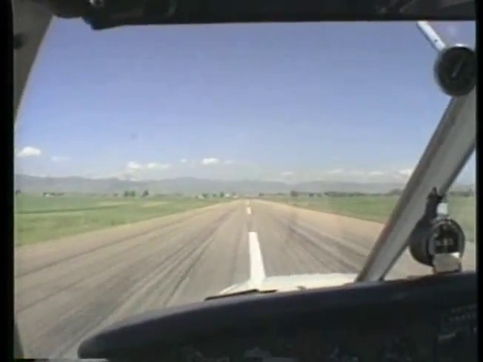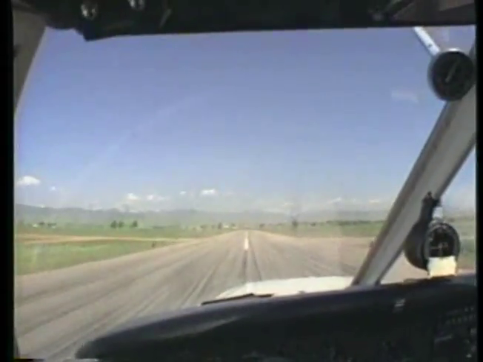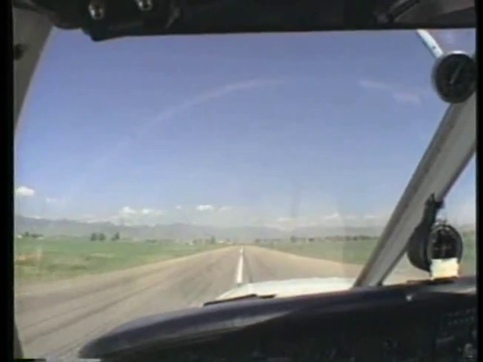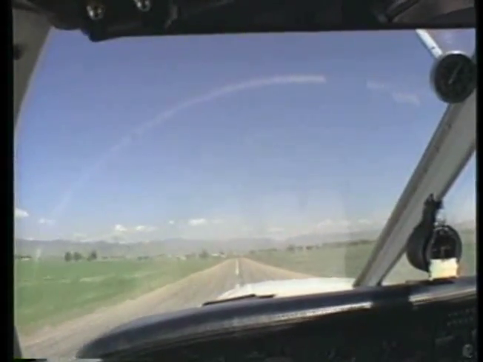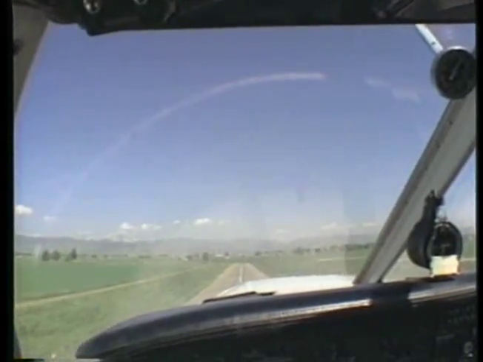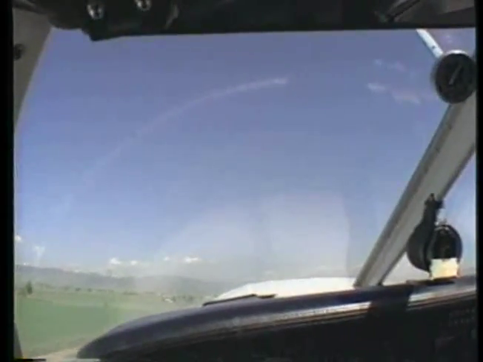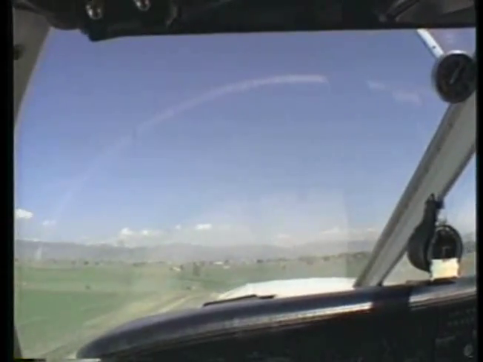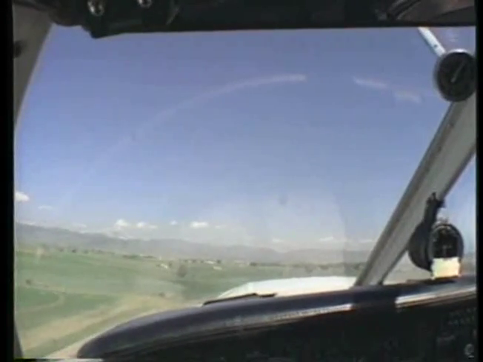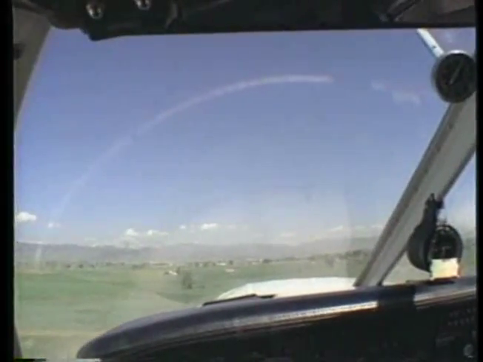Shortly before reaching the best angle of climb airspeed, positively rotate the airplane. Maintain this attitude until the airplane has cleared all obstacles. If no obstacles are in the departure path, or after you have cleared the obstacles, adjust the airplane's pitch to the normal climb attitude and slowly retract the flaps.